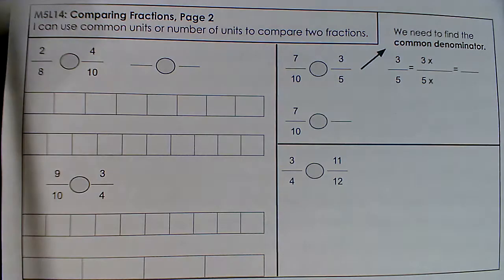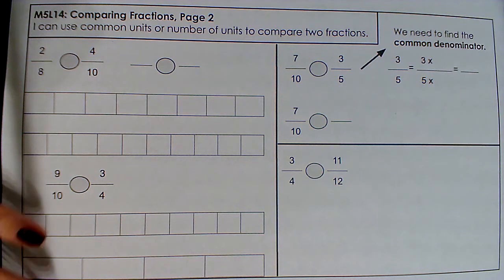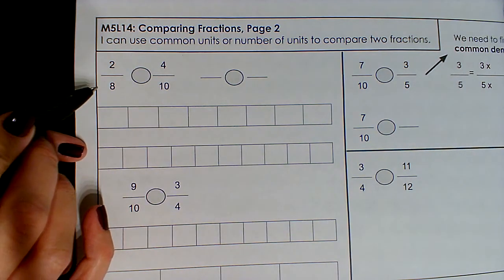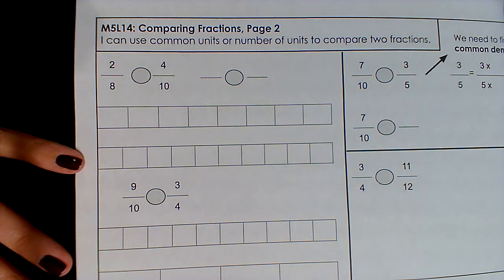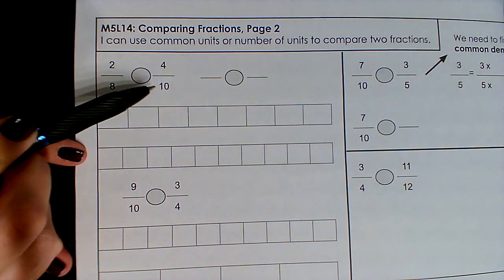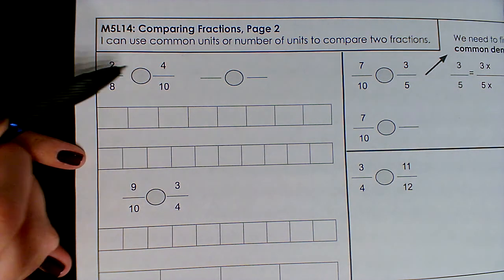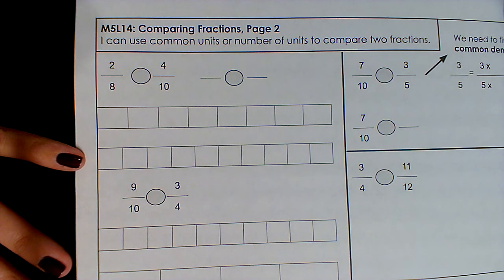So let's flip to our next page and we'll see a couple more examples. Now we're going to compare, and I have 2/8 and 4/10. So again, my first job is to look at the denominator. Are my denominators the same? No, I have 8ths and I have 10ths. And so now I'm going to look at my numerators. I have 2 and 4. Well, those aren't the same either.